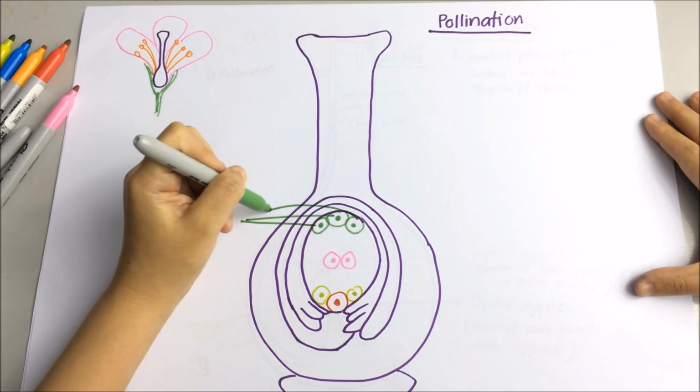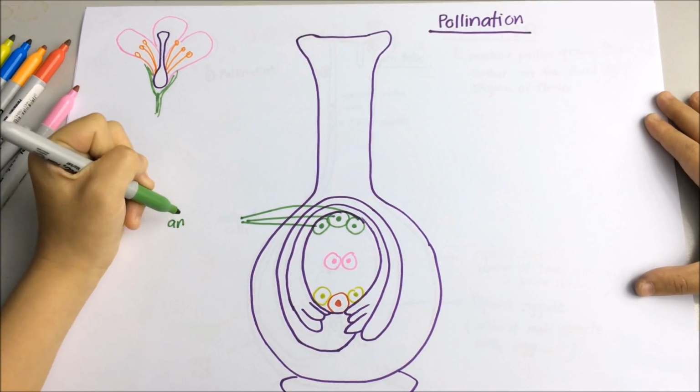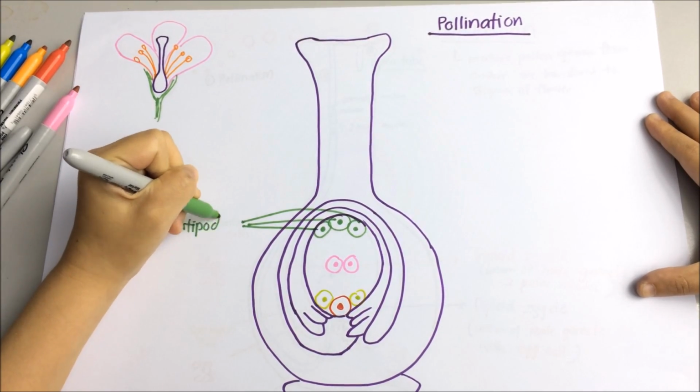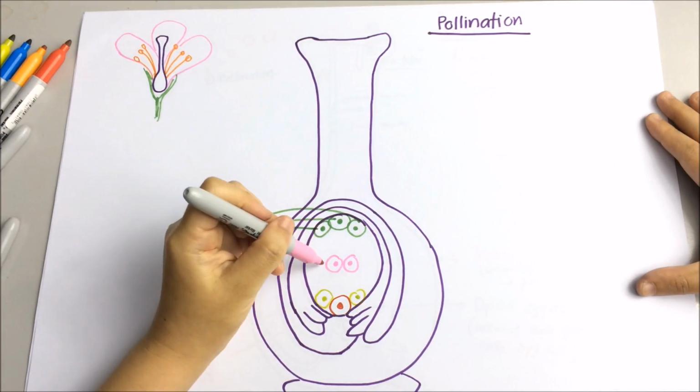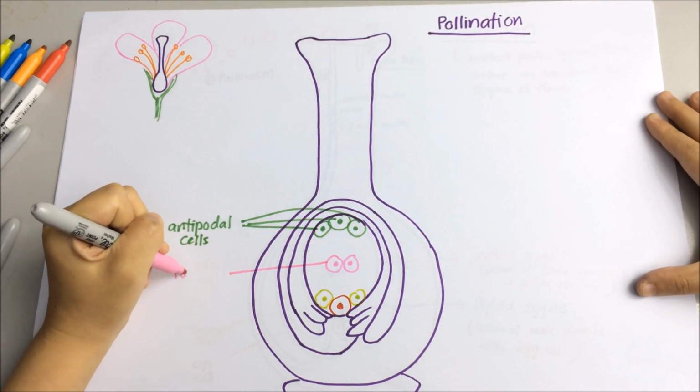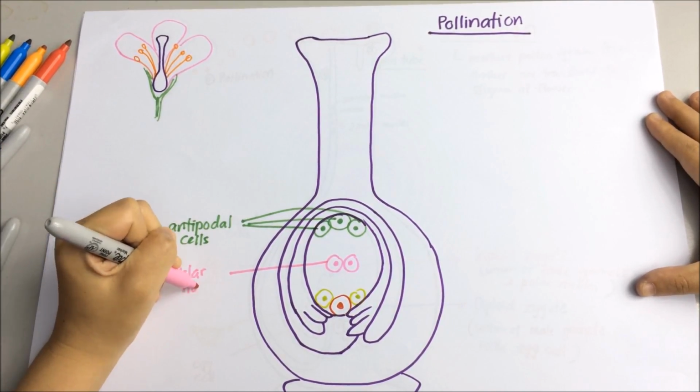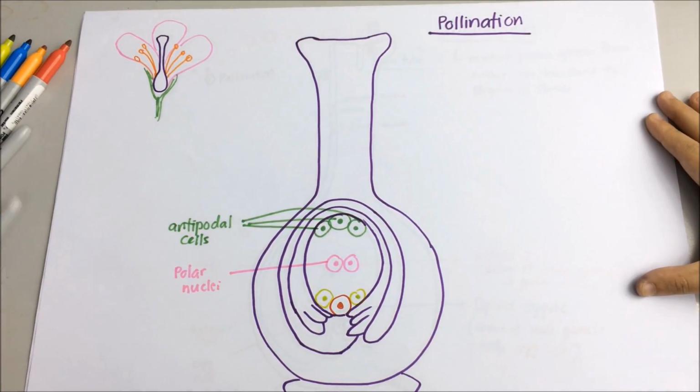The 3 cells at the end of the embryo sac are known as antipodal cells. The 2 cells in the middle are polar nuclei.